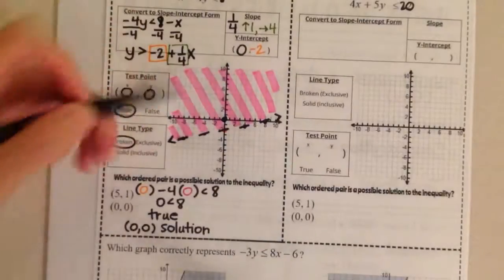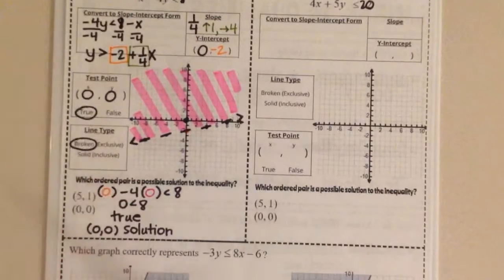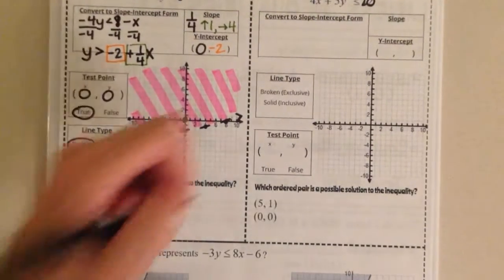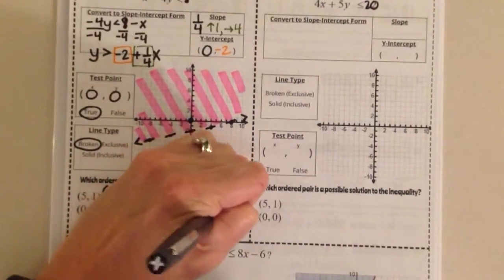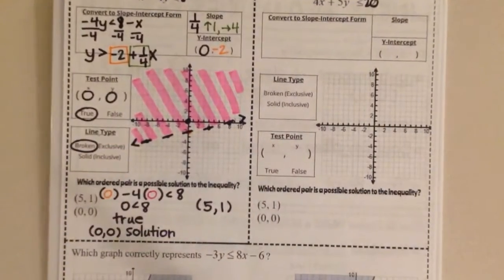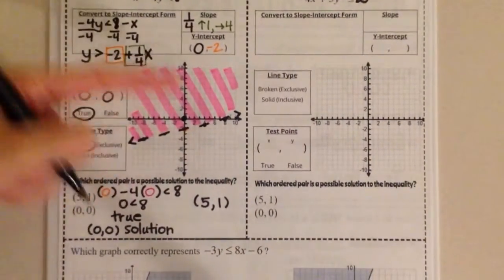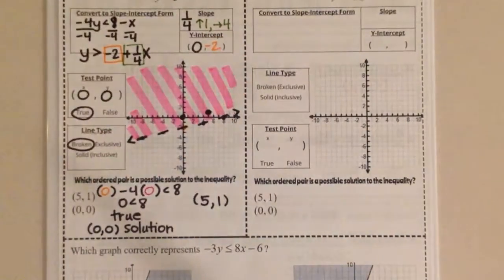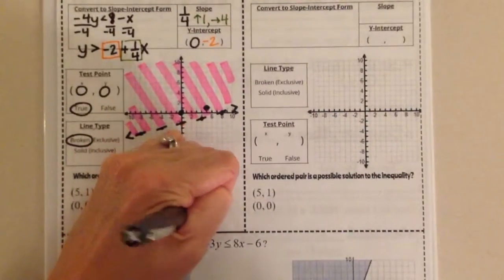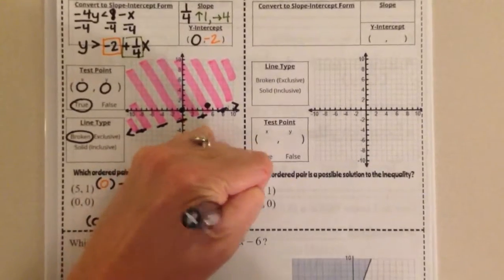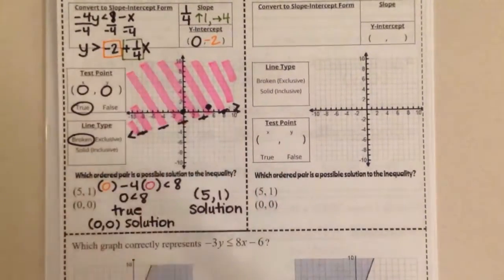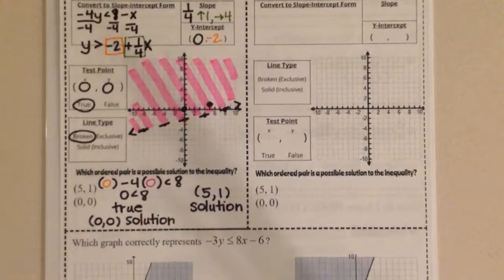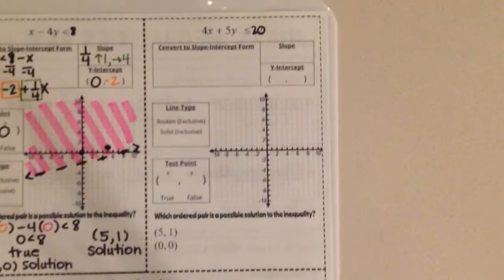If you don't have the graph picture to use, you have to plug it in and get true or false. So if I'm going to test the point (5, 1), it's faster if I graph it and plug it in, because I already have the graph picture made. So I'm going to go to where (5, 1) is, and what do you know? It is in the solution set, so it is part of the solution because it's in the shaded area. All right, let's look at the next example.